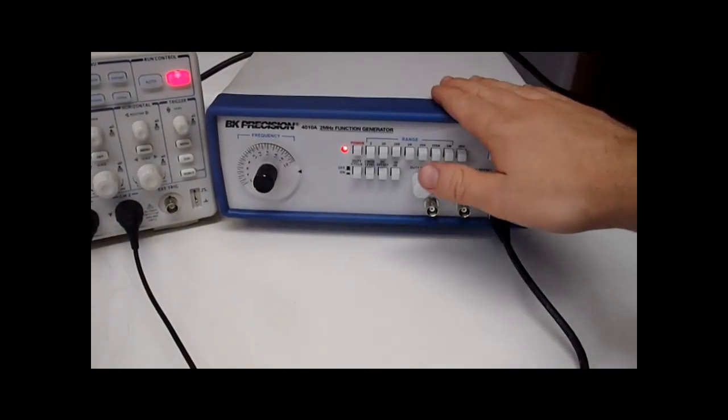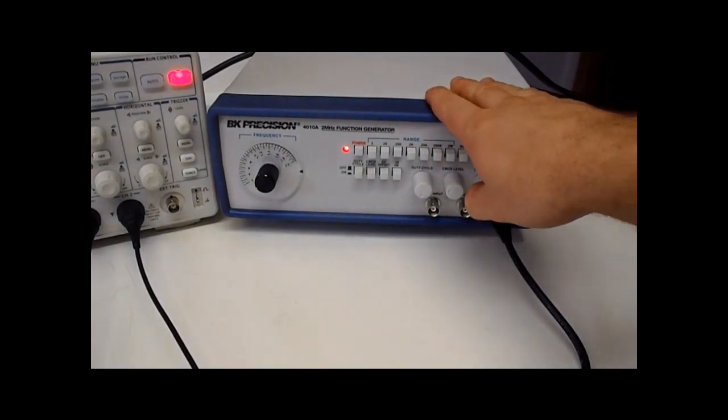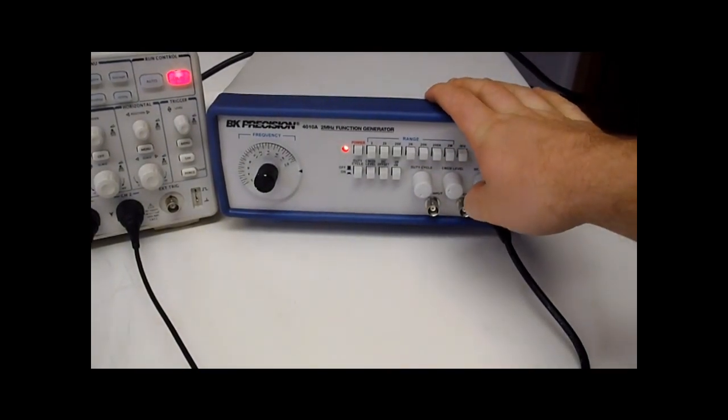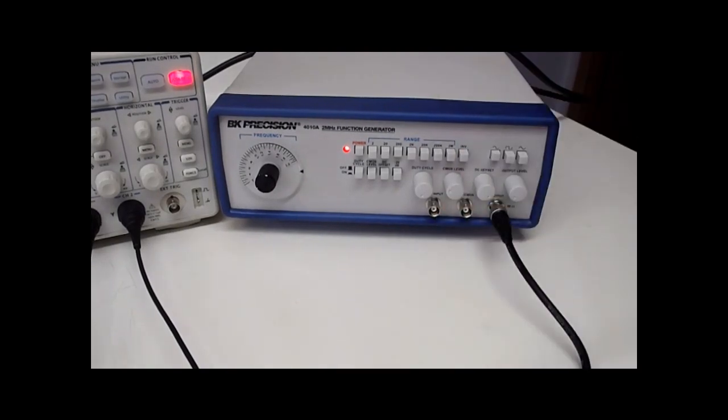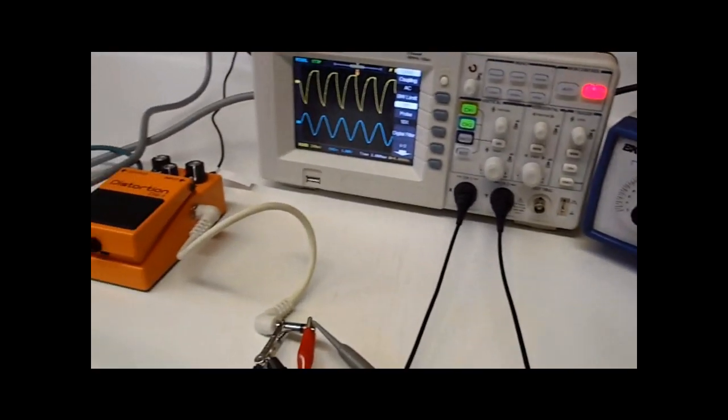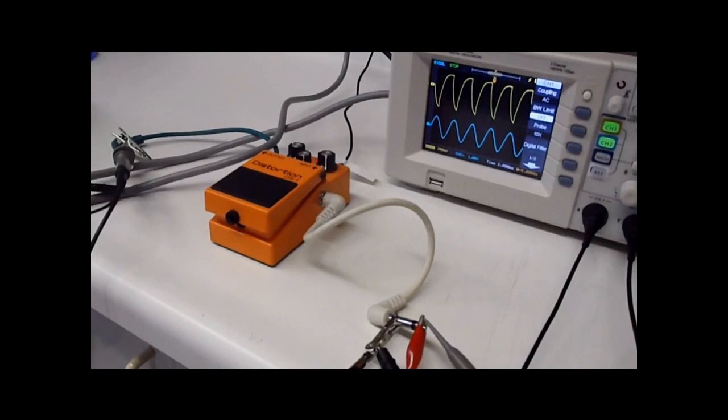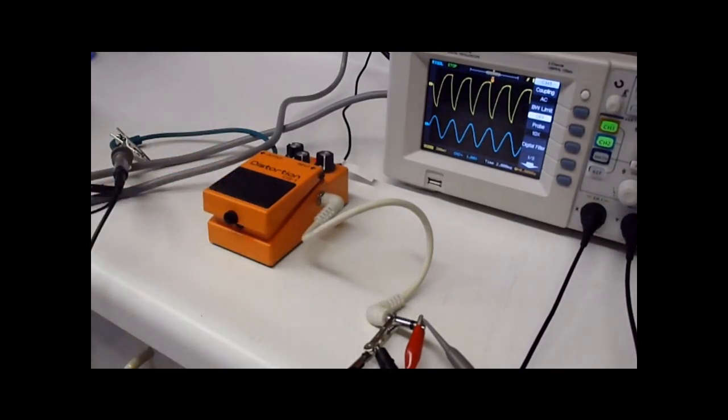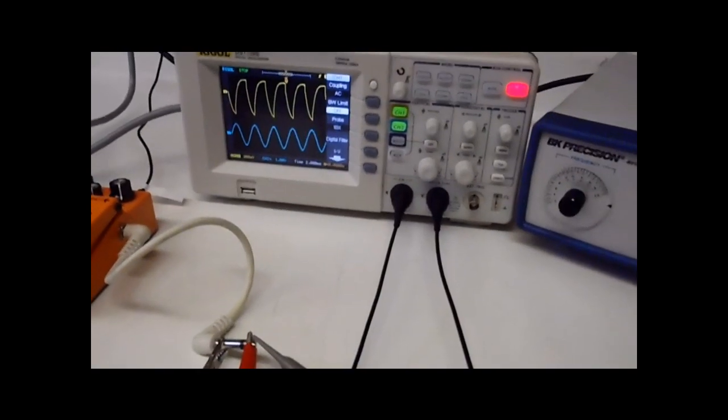So my setup here, I have a function generator which is replicating a guitar frequency of a more bassy note. It's about an A, if you will, on the E string. And then the output of that is being fed into my distortion pedal here, and then the output of that is being fed into the oscilloscope.